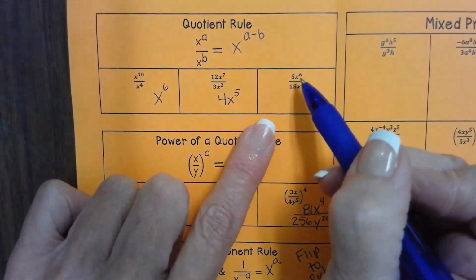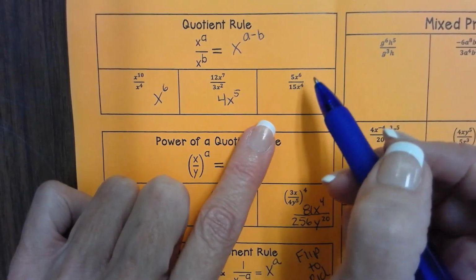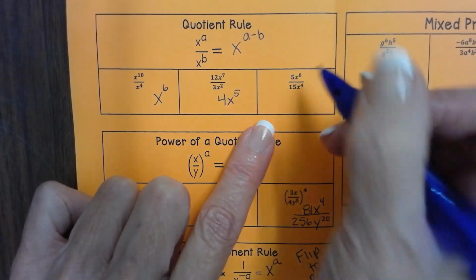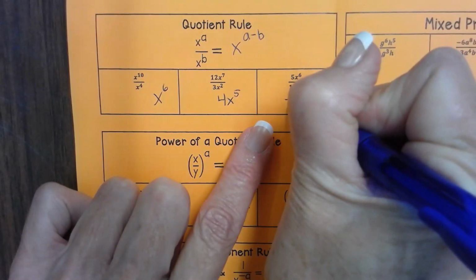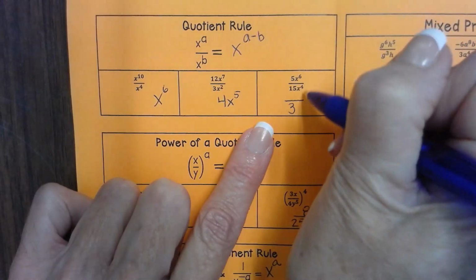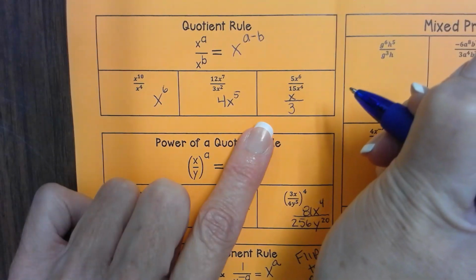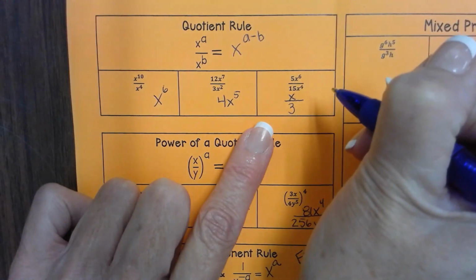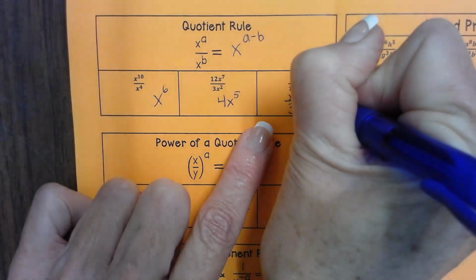Okay, here, careful. This isn't 15 divided by 5. This is 5 divided by 15. 5 divided by 15 is 1/3. The 3 is on the bottom. And then x is on top to what power? What are we supposed to do with powers? Subtract. 6 minus 4 is 2.